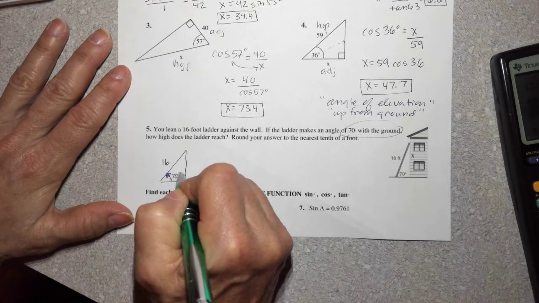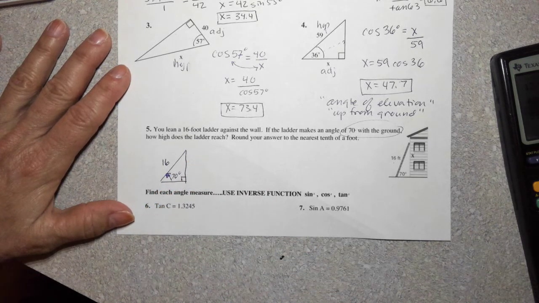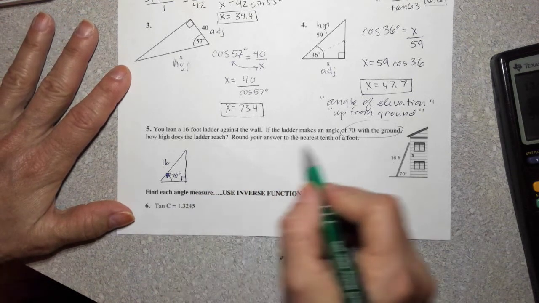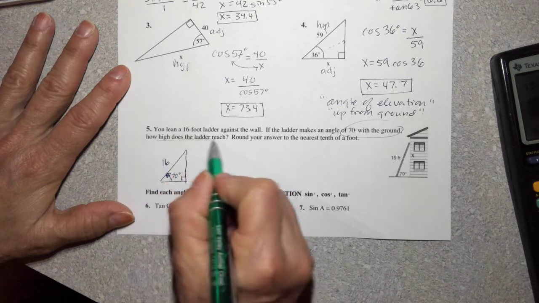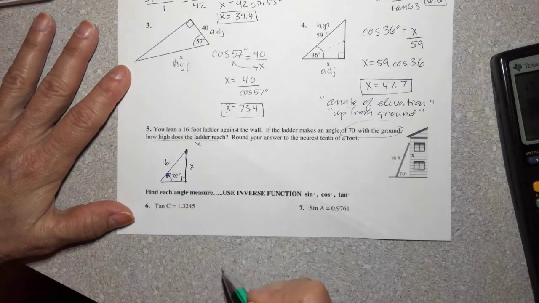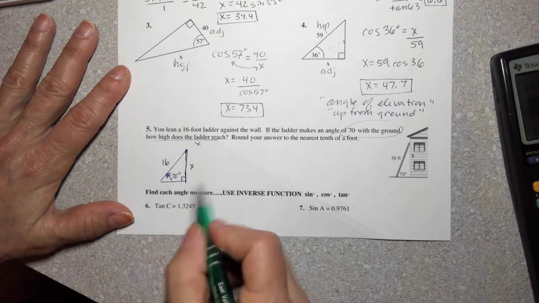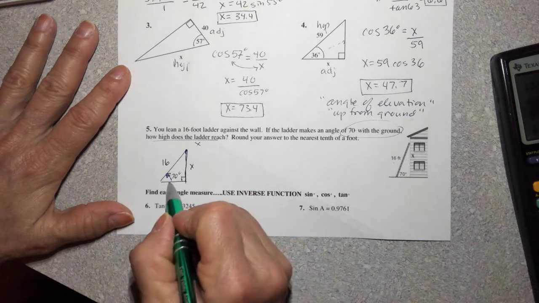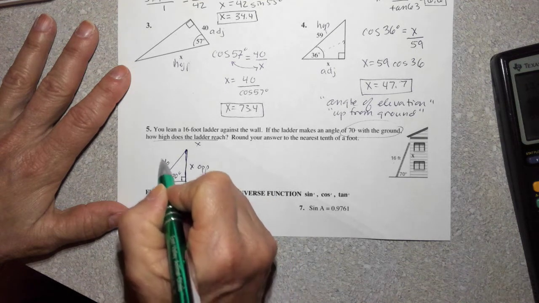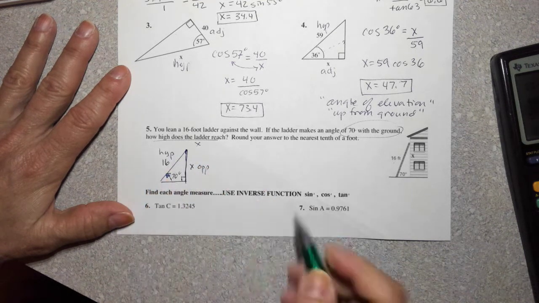Now, if I don't draw it exactly 70 degrees, nobody cares. I'm just setting my triangle up so I can see the parts. It asks how high does the ladder reach. So that's supposed to be my x, which is here. How high does that ladder reach? And so now I have my triangle. This is across from the angle, so that's going to be opposite. This is across from the 90, so that's going to be hypotenuse.